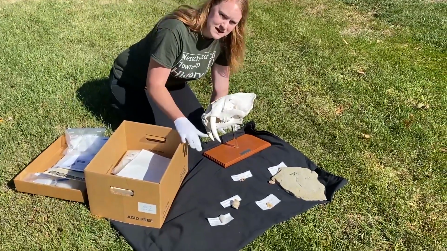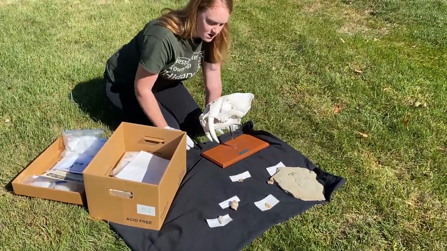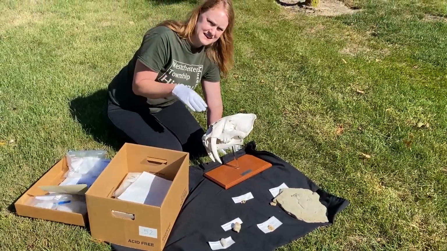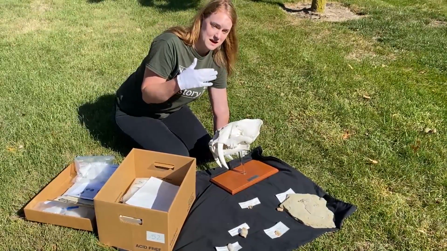So I'm going to show you some of the fossils we have in our collection so you can see what we have here. And these are all things that were found in Indiana and animals that used to be living in this area a long, long time ago.